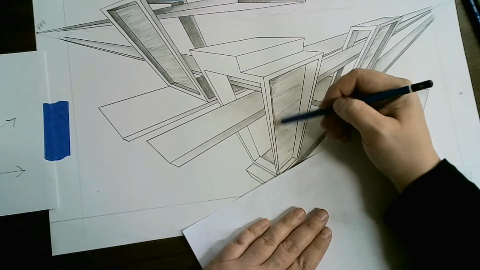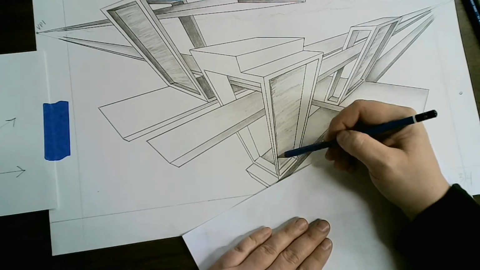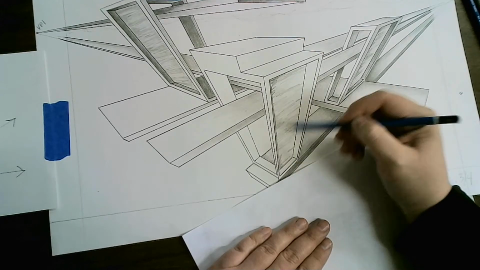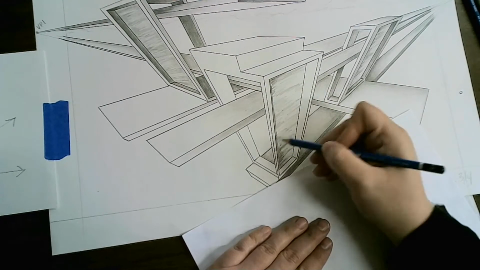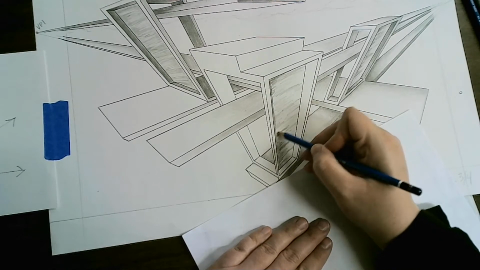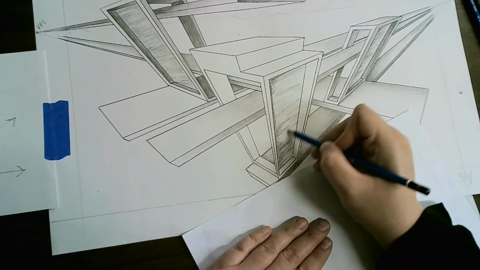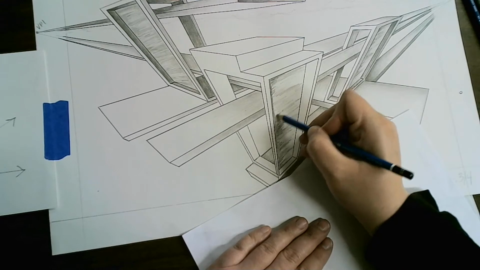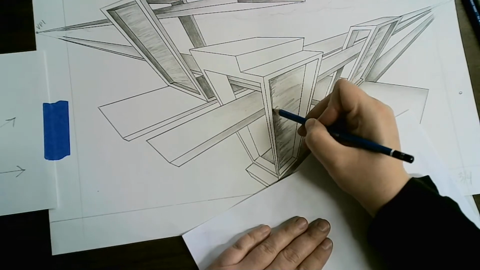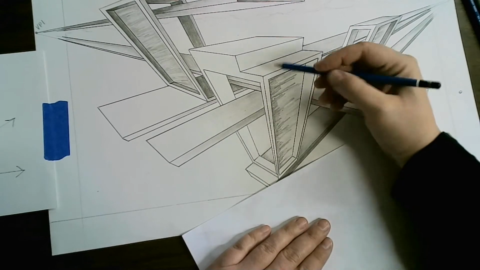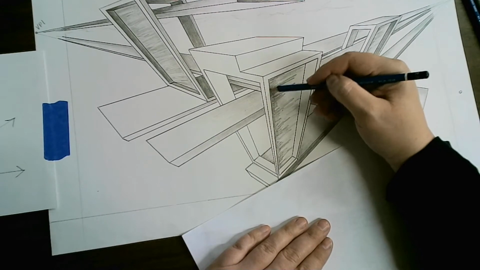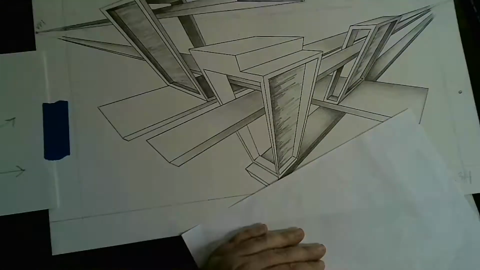So I'm going to go darker along this edge, and then I'm going to fade it into what I have. I am keeping it kind of streaky because it's the glass part. I'm going to have the most detail in this part because it's closest to the viewer. And I'm going to go a little bit darker on this side anyway.